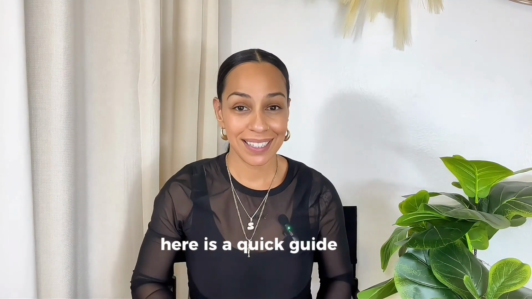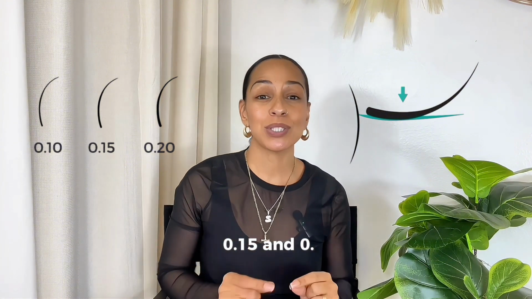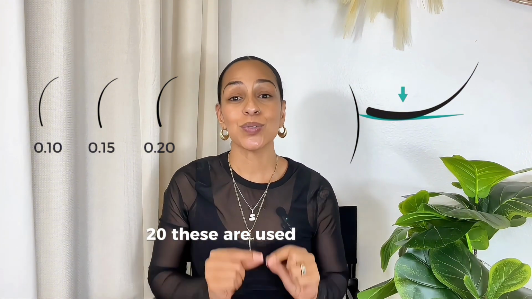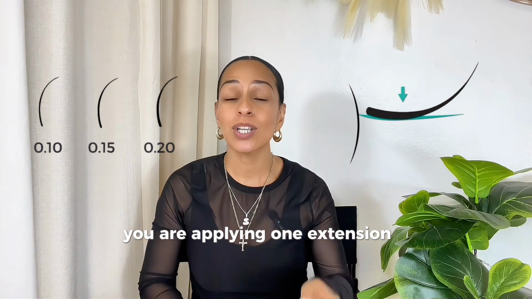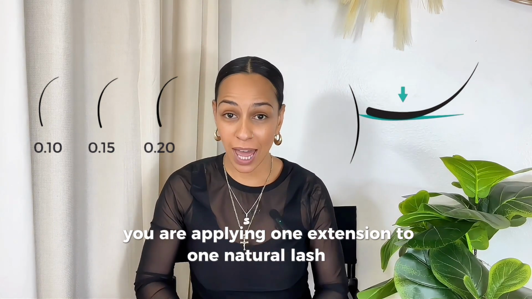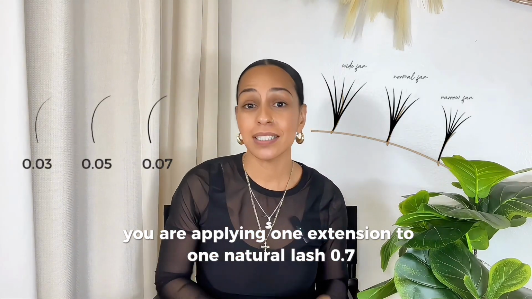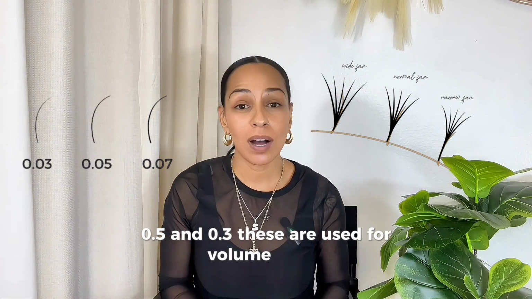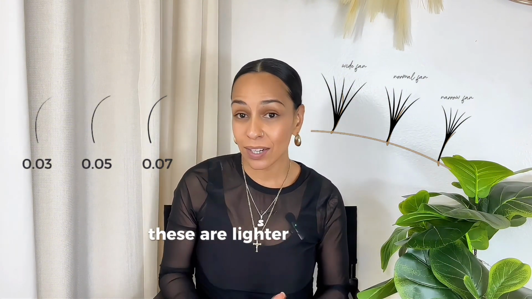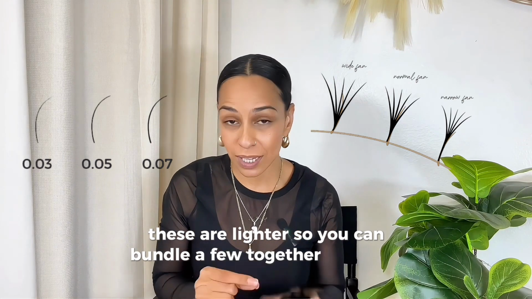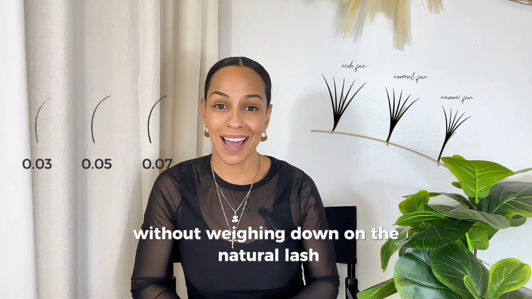Here is a quick guide. 0.10, 0.15, and 0.20 are used for classic lashes. You are applying one extension to one natural lash. 0.7, 0.5, and 0.3 are used for volume lashes. These are lighter, so you can bundle a few together into a fan without weighing down the natural lash.